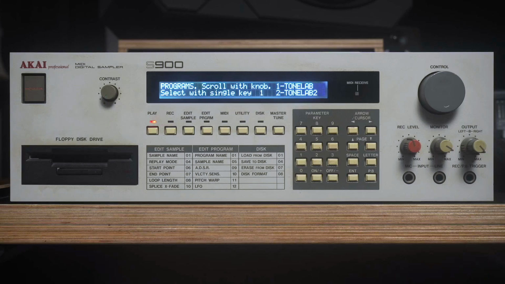Speaking of the S950, the 950 can offer up to 64 key groups, essentially doubling the number of key groups that could be added to a program inside the 900. Alternatively, if you stepped up to the S1000, and this was quite revolutionary, because that offered up to 99 key groups, plus the ability to layer 4 samples per key group.